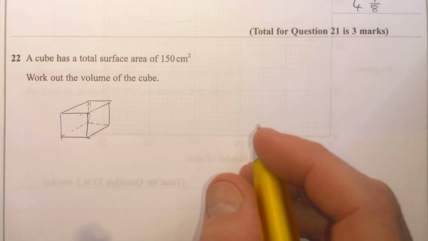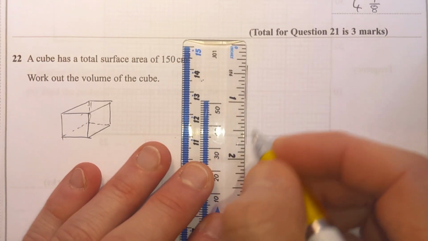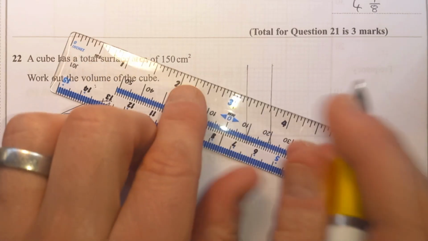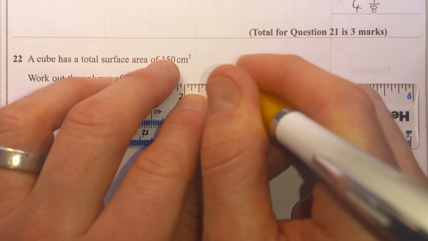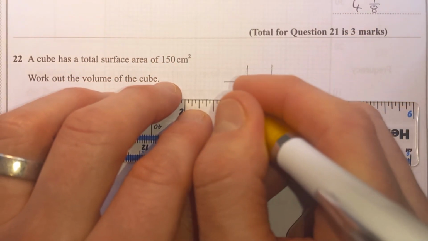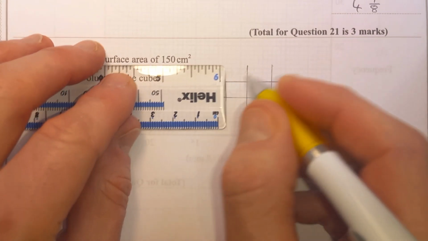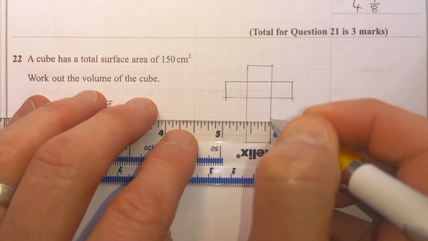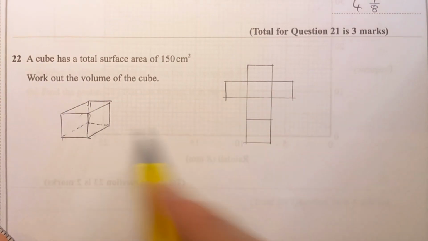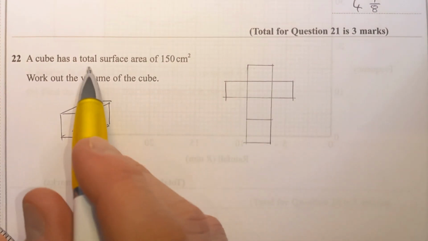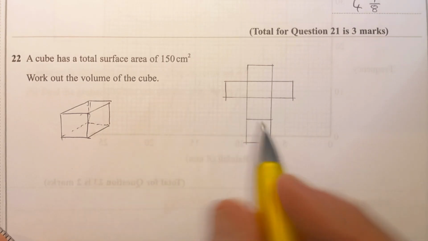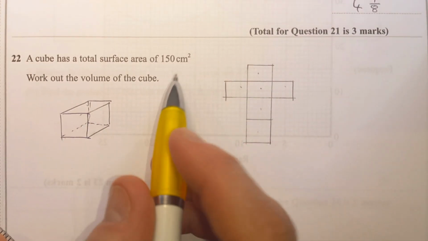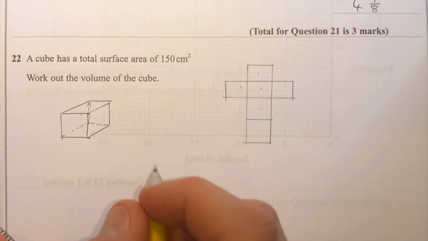In fact, what we can do is we can do a quick sketch of the net of the cube. So if we flatten this out, this is what it would look like, because we're talking about this total surface area. So it's saying if we work out the area of all of these and add them together, we're going to get 150 centimetres squared.